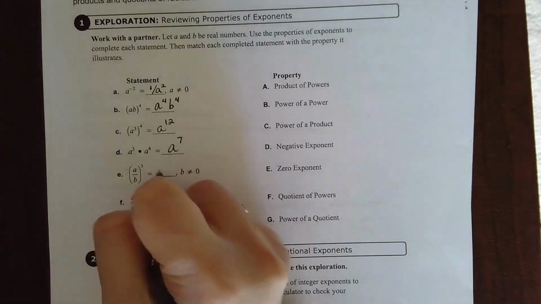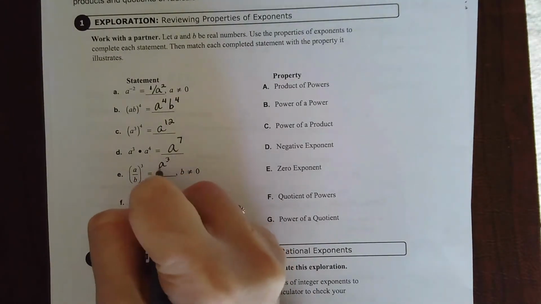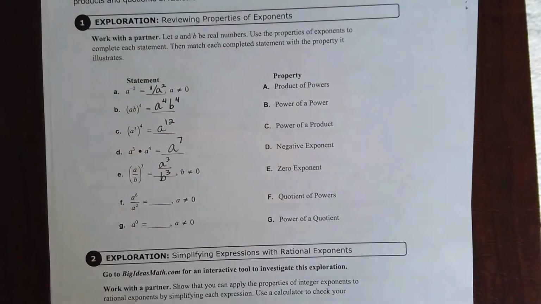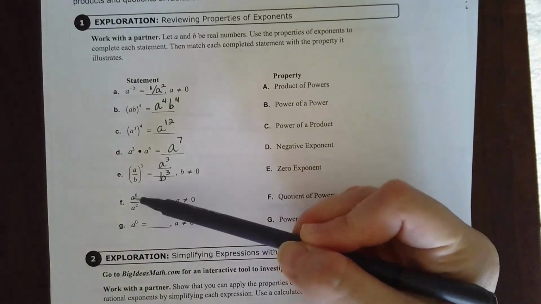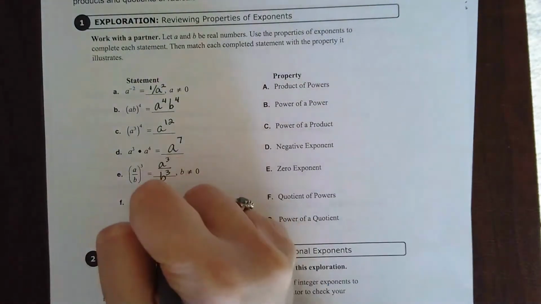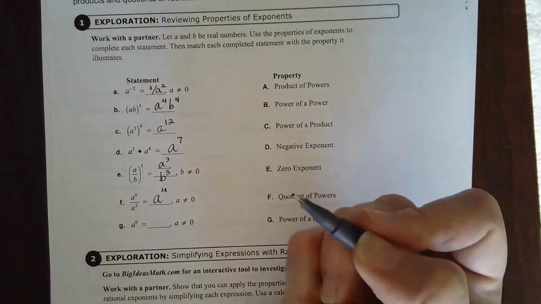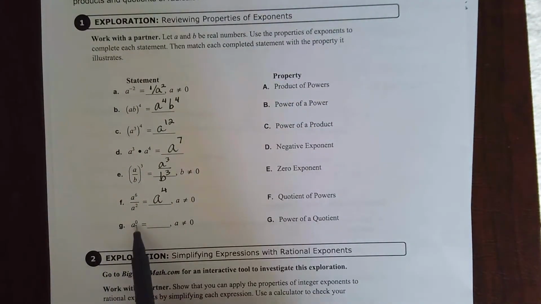On this one, you would apply that power to both numerator and denominator. So you'd have a cubed over b cubed. And then on this one, because they have the same base, you can subtract your exponents. So you'd have a to the 4th. And then anything to the 0 power is 1.